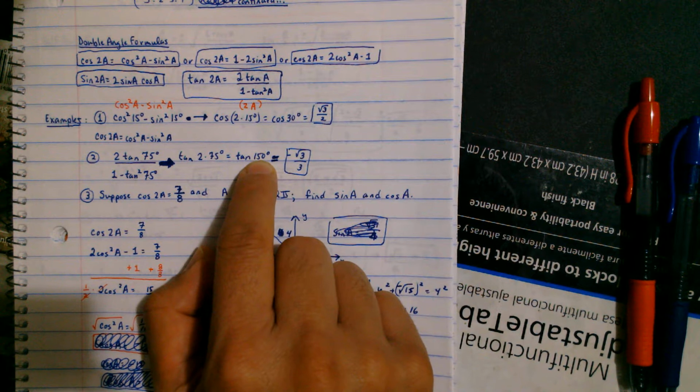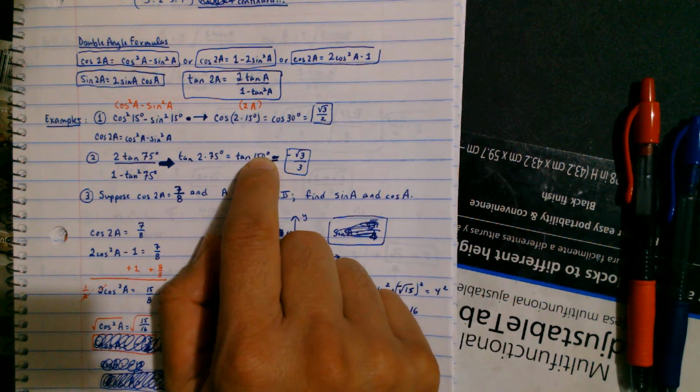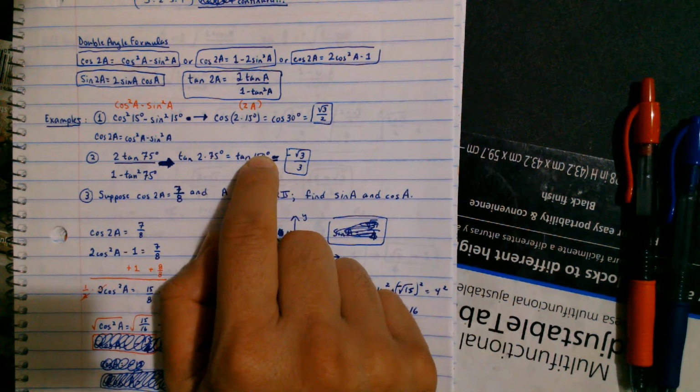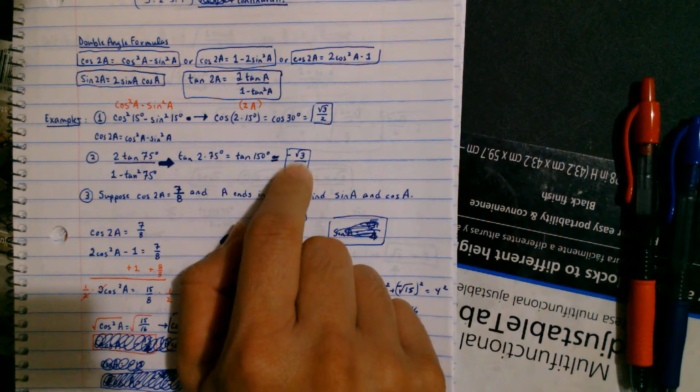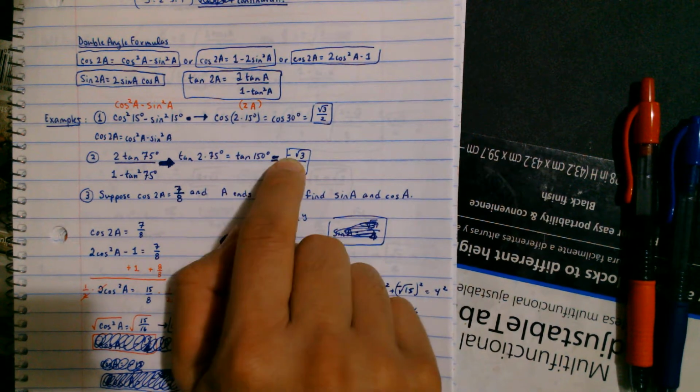Tangent of 150, but 150 has a reference angle of 30. So 30 has an opposite of 1 and an adjacent of square root of 3. So 1 over the square root of 3 becomes square root of 3 over 3. 150 is in the second quadrant, so negative.